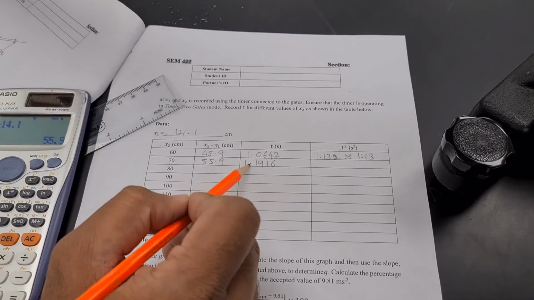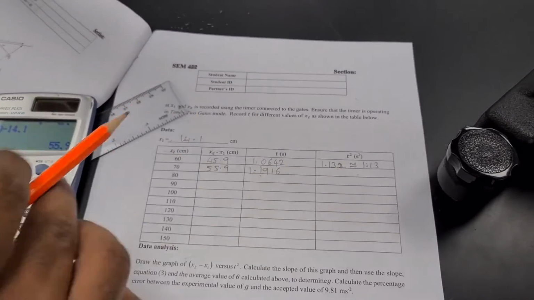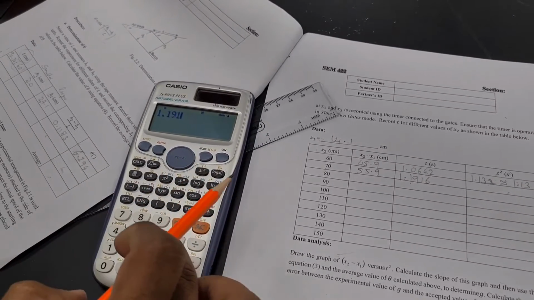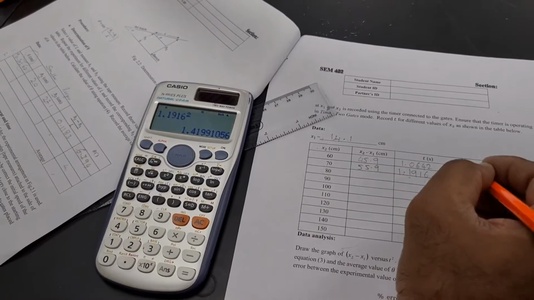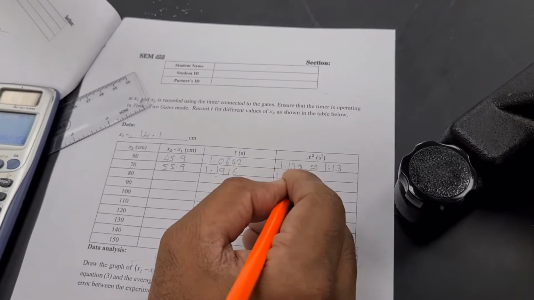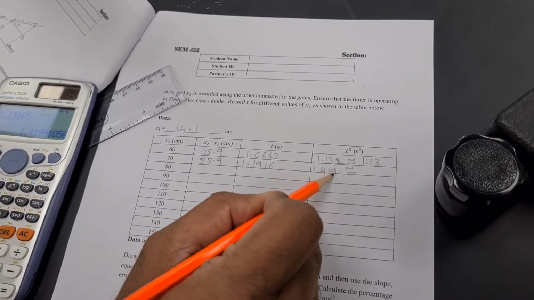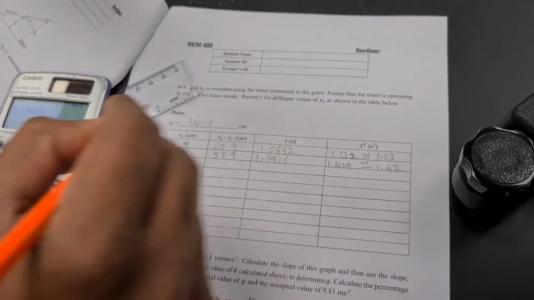Now once you know the time, because we already recorded it, I am going to square this value. I am going to write t square. So 1.1916 squared is equal to 1.419. I need only 2 digits after the decimal. My third digit is greater than 5, so I am going to round this up. That is nothing but 1.42.